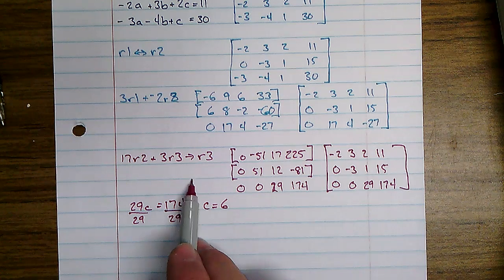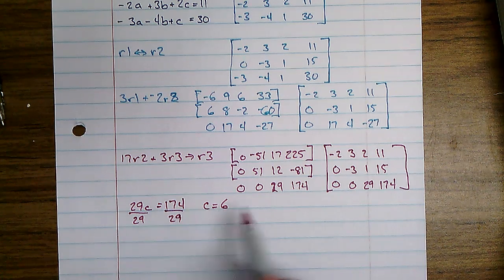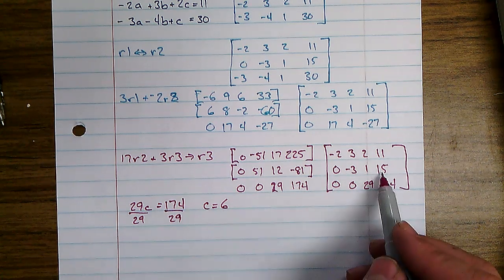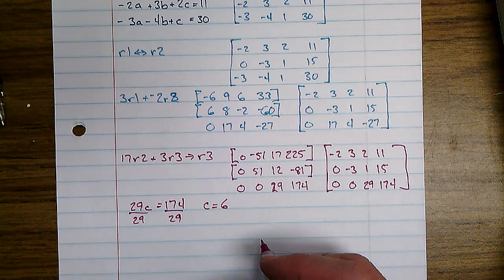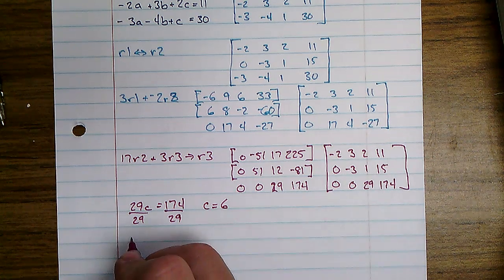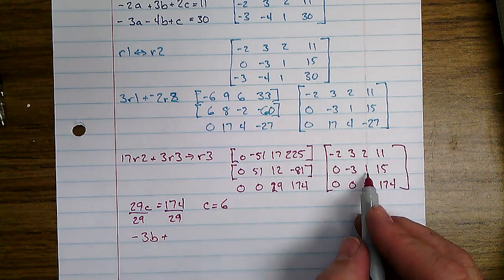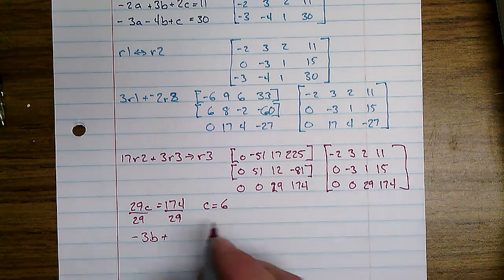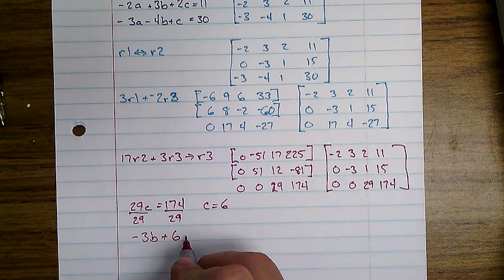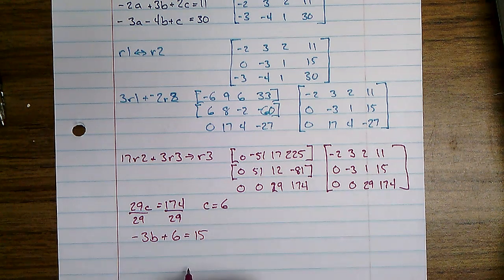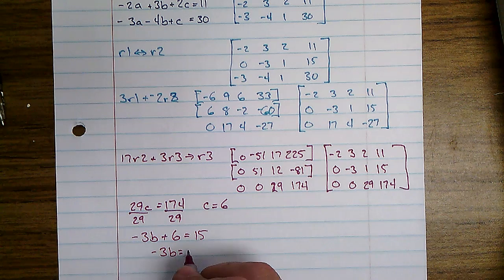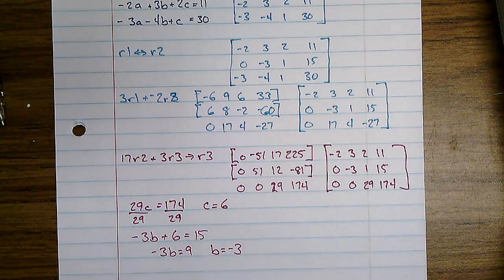Now that I have C as a positive 6, I can go to row 2 and write that equation. It's negative 3b plus 1c, and we know c is 6, equals 15. So negative 3b equals 9, b equals negative 3.